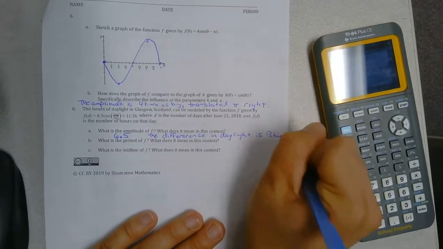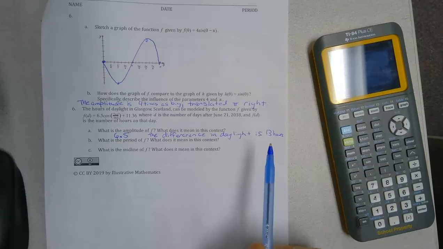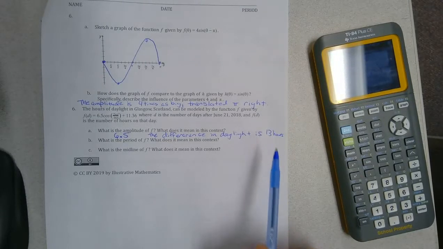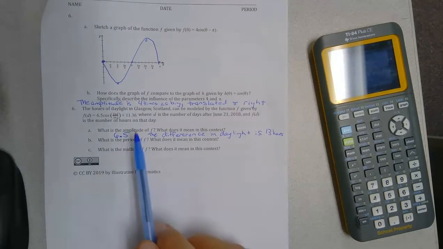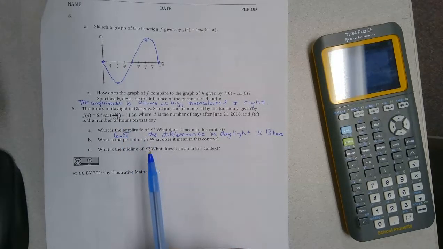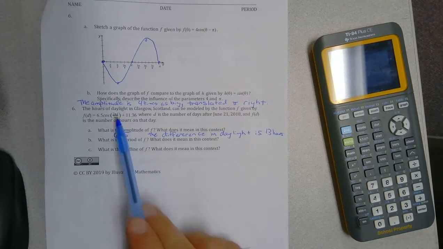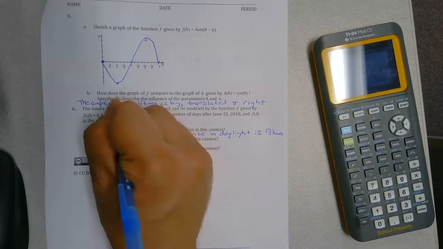So that's not at all times. Like the most daylight would be a reading, and the least reading would be 13 hours lower than that. Now, to find the period, so the period here is going to be 365.